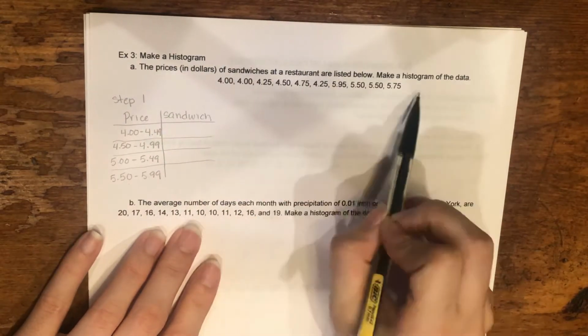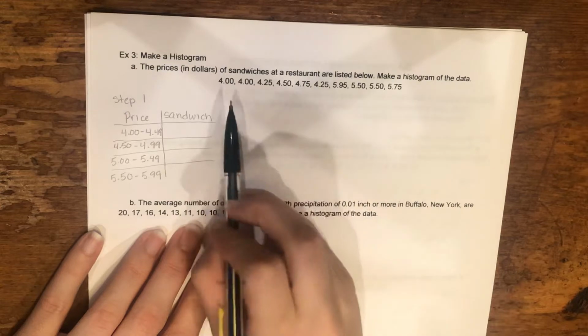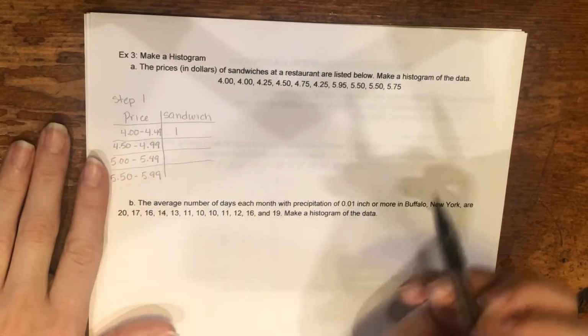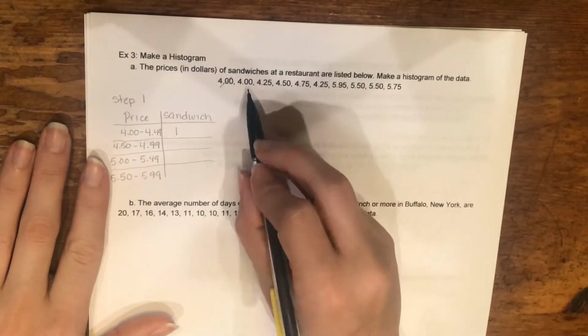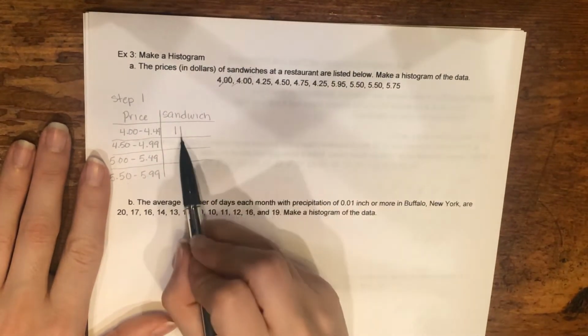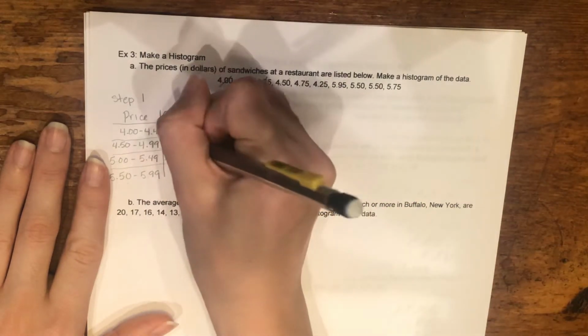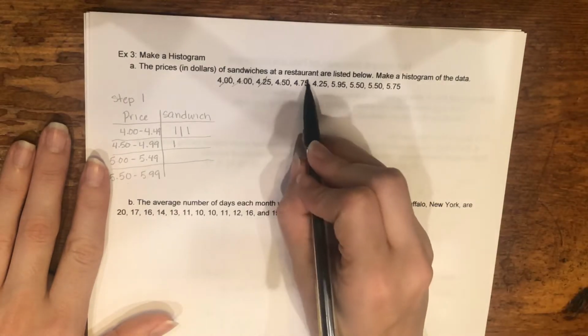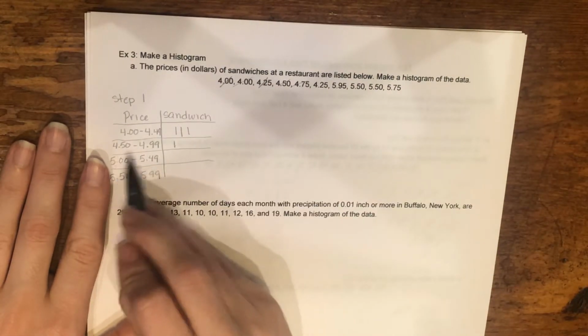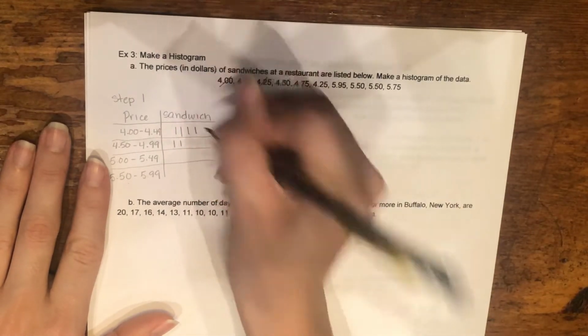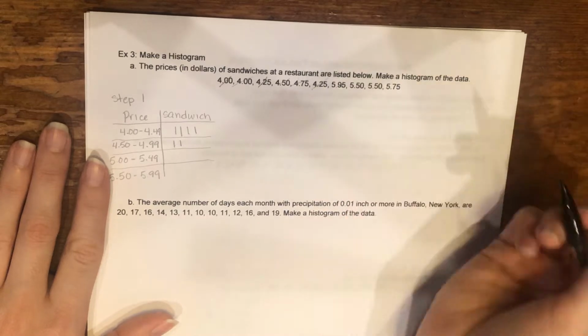So we're just going to go through the sandwiches and place them in their price range. So 4 would be in between 4 and 4.49, and we'll cross it off. I have another 4, so that makes that frequency 2. 4.25, so there's another one in that one. 4.50 is here, so we're going to have a frequency there. 4.75 would fall in between here. 4.25 is going to fall in between 4 and 4.49.